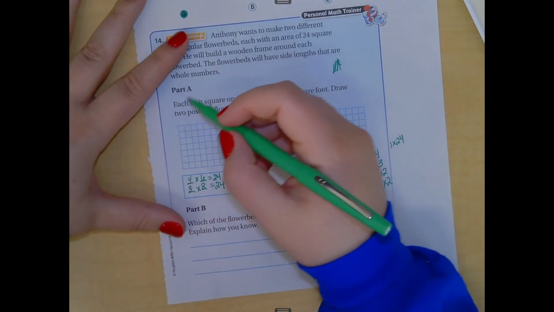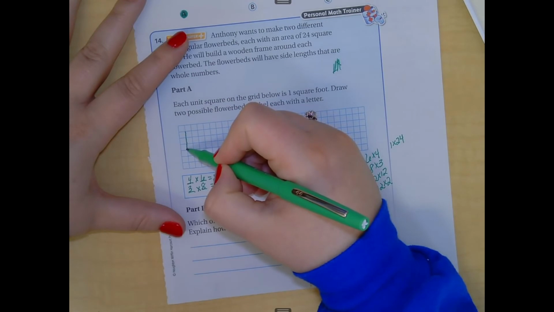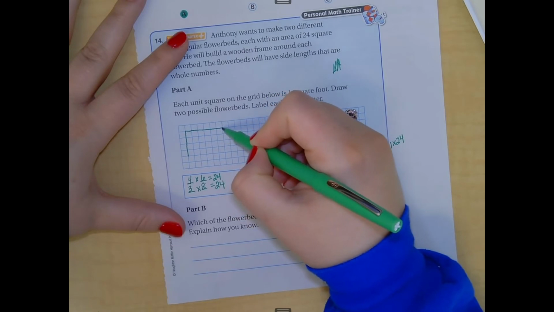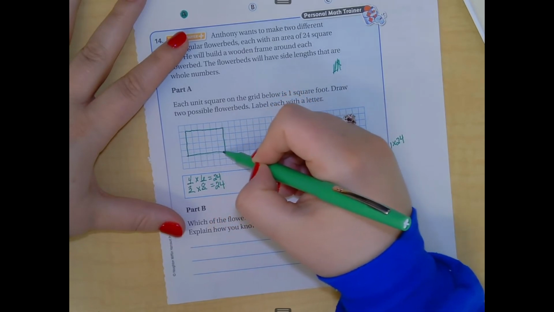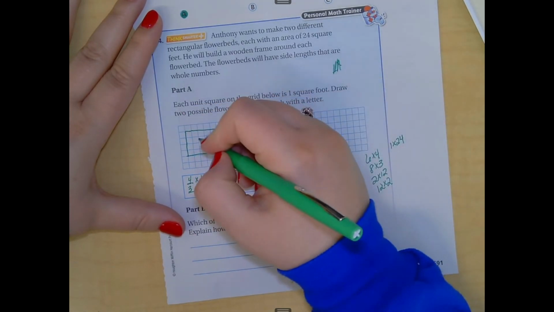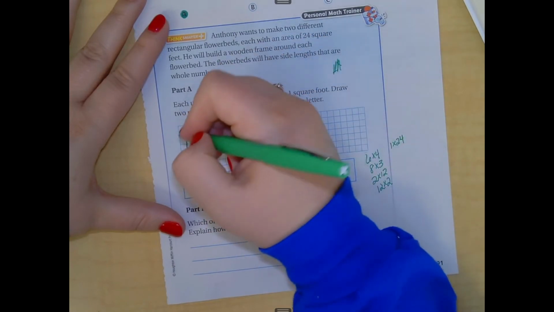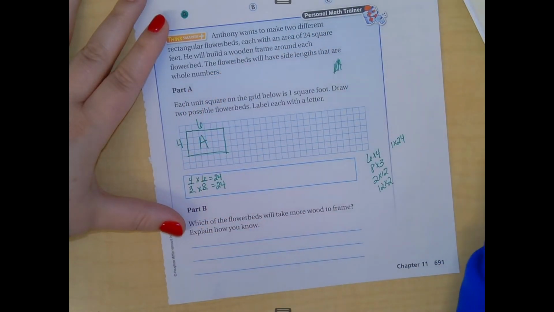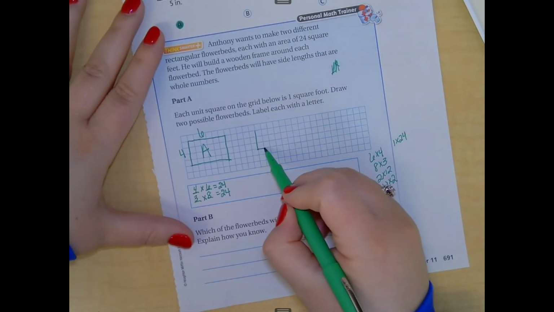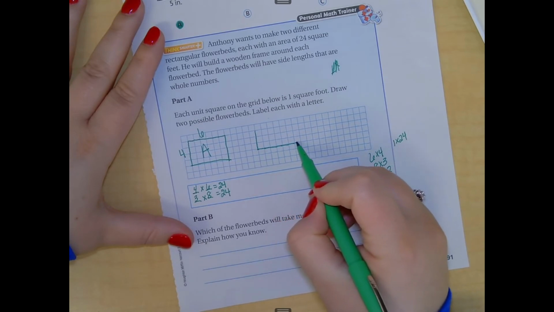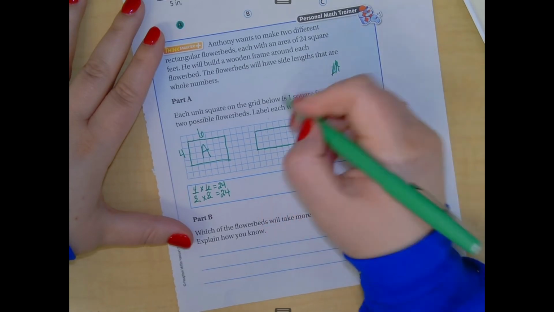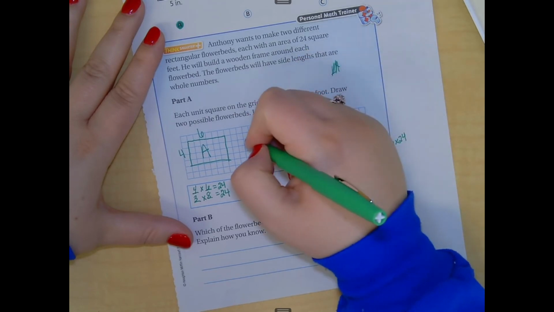So we need a 4 by 6, which would be 1, 2, 3, 4, and 1, 2, 3, 4, 5, 6. And it says to label it. So this is flower bed A, and it's 4 by 6. Then we have 1, 2, 3, and 1, 2, 3, 4, 5, 6, 7, 8. Then we have flower bed B, and it's 3 by 8.